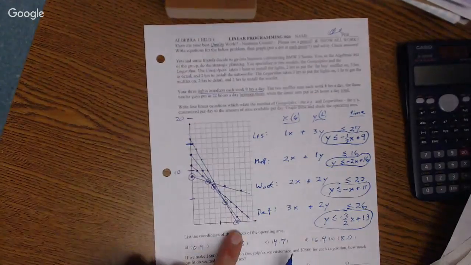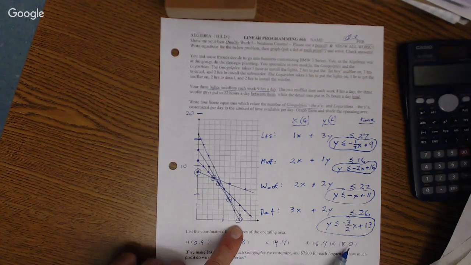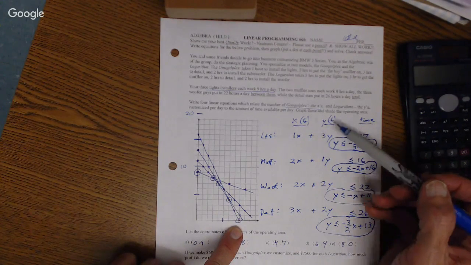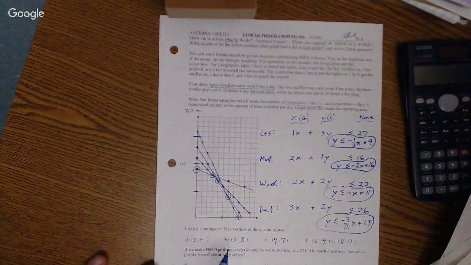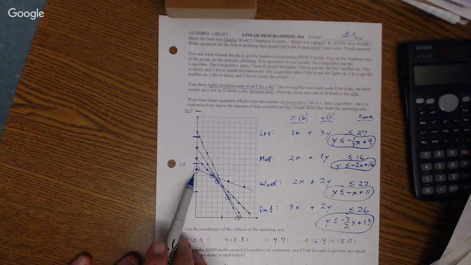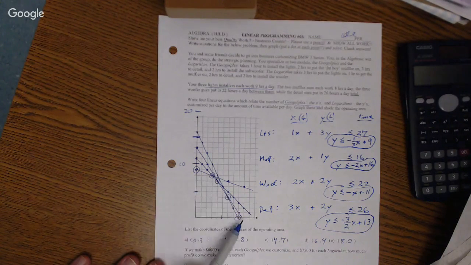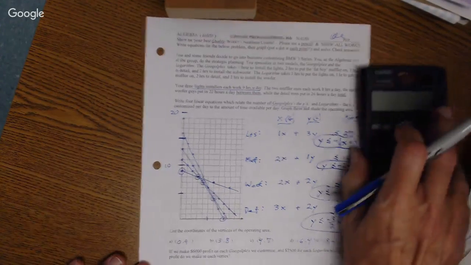So that, of course, means that we're going to make eight googolplexes. So the x-coordinate is 8, and the y-coordinate is 0. So 8 googolplexes and no logarithms if we operate at that point right there. So von Neumann's linear programming theorem says that the most efficient place to operate will be at one of these vertices. So we're going to check each vertex and see how much money we make there.